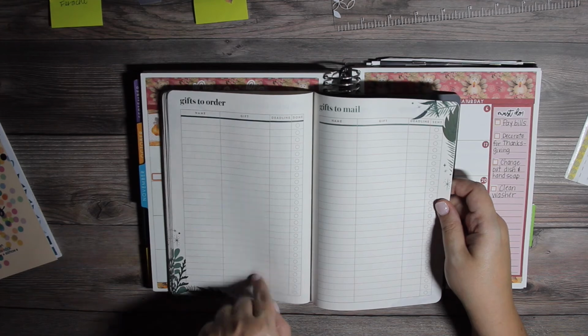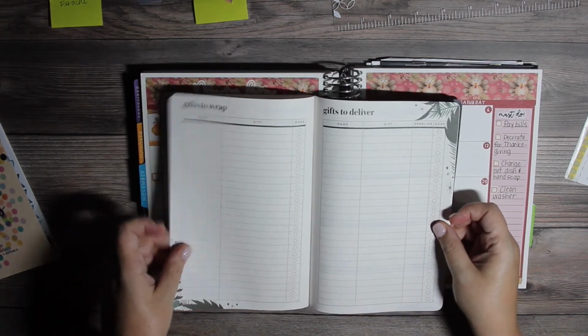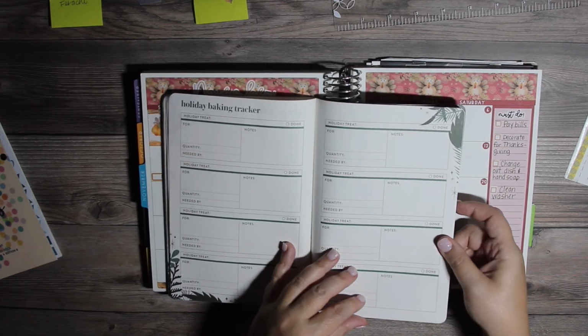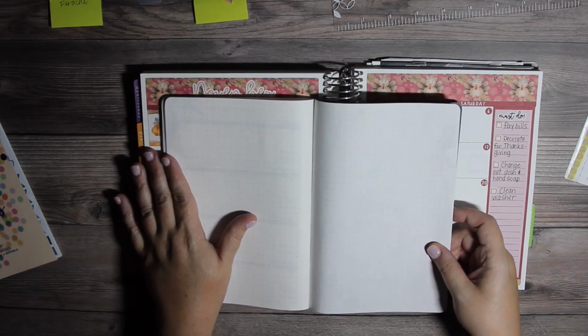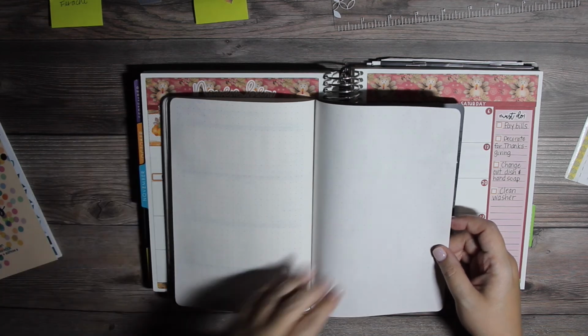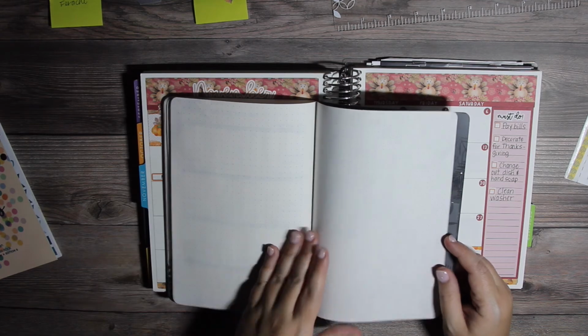Here's a list for gifts to order, gifts to mail. I mean, they have covered all the bases. Gifts to wrap, gifts to deliver, holiday baking tracker, and then just some blank dot sheets, which would be good to make lists of the recipes that you plan to cook for Thanksgiving, Christmas, and so on.